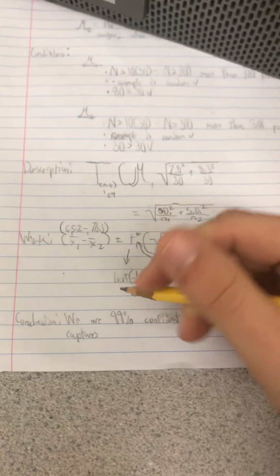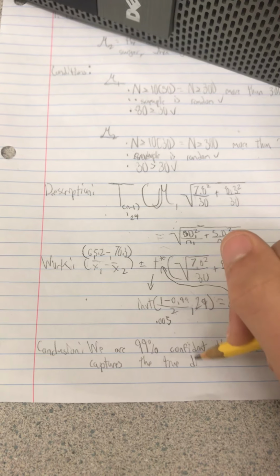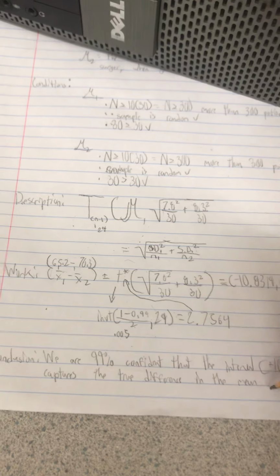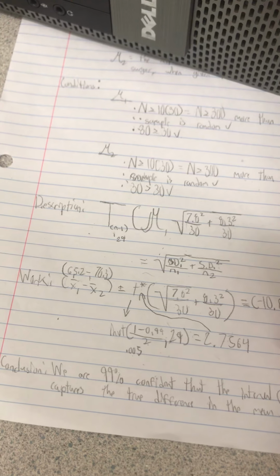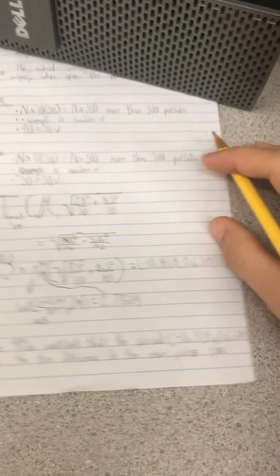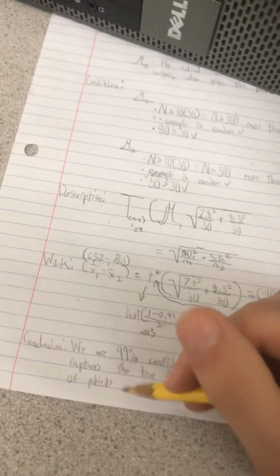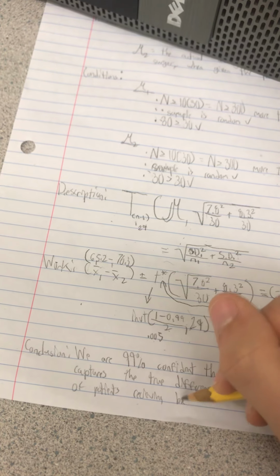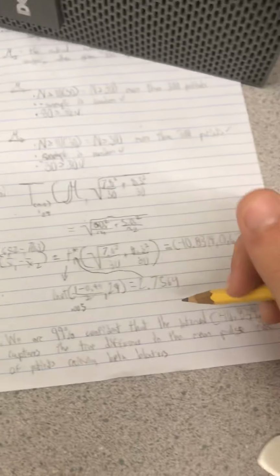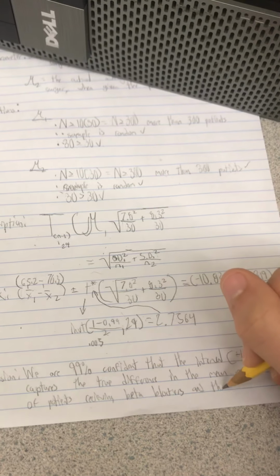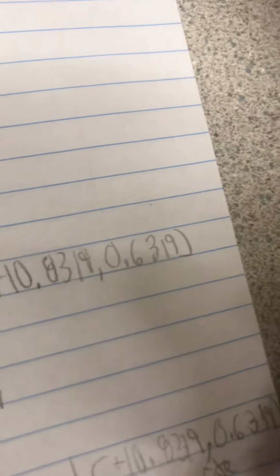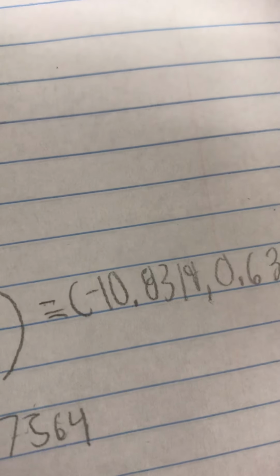captures the true difference in the mean pulse rate of patients receiving beta blockers and those who take a placebo. And so that would be our answer.